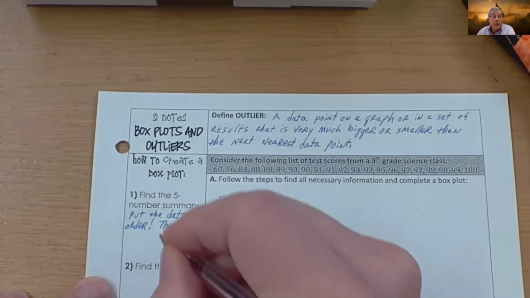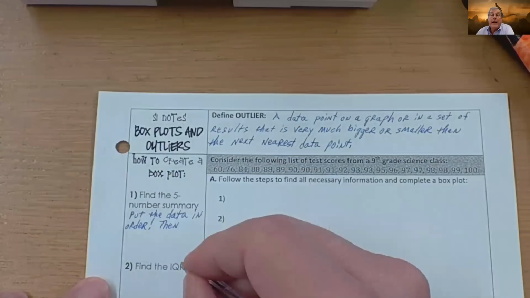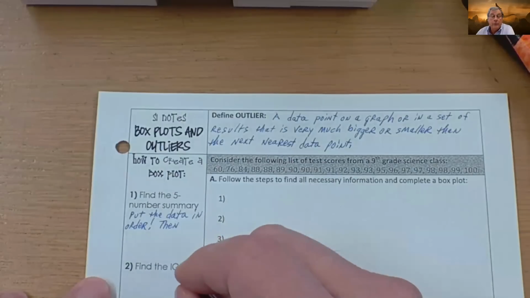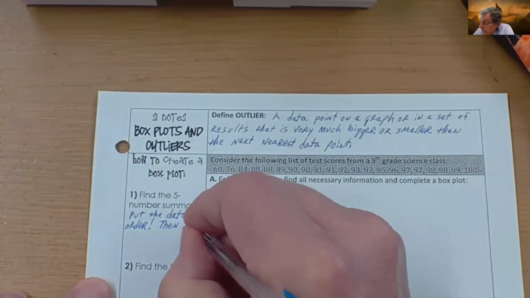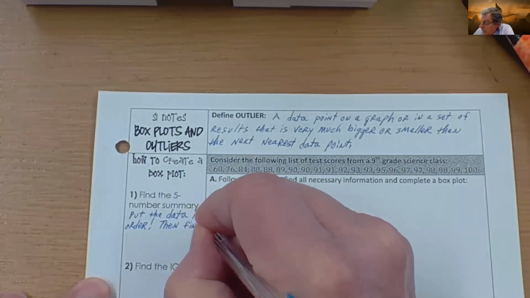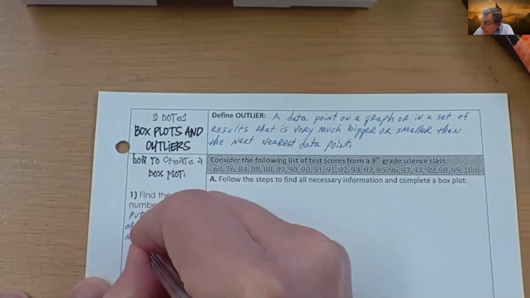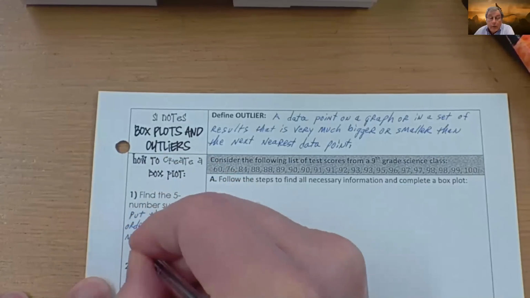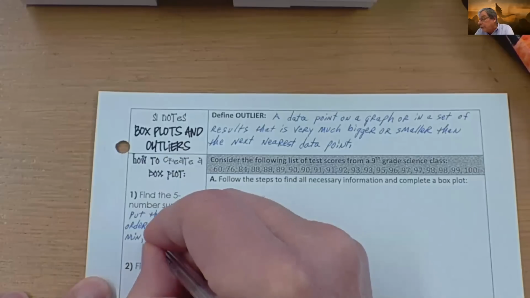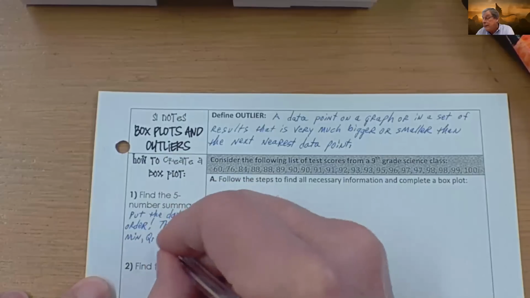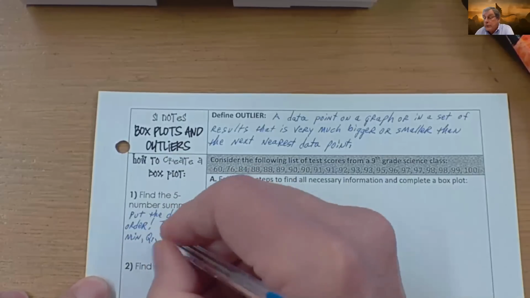And once we have it in order, we can find the min, the max, and all the quartiles. So once we have it in order, we'll find the minimum. We will find Q1, the first quartile. We will find the median, which is Q2.